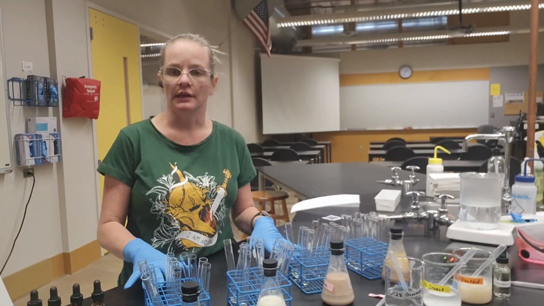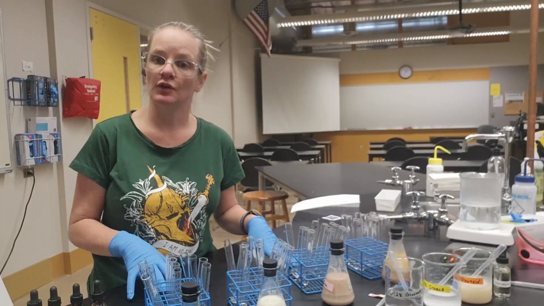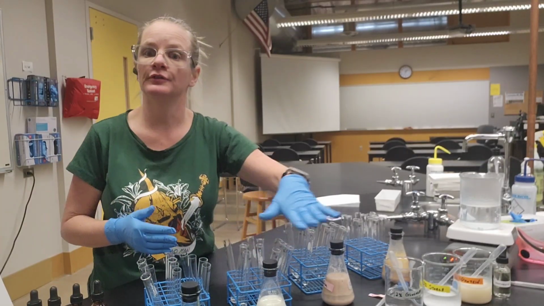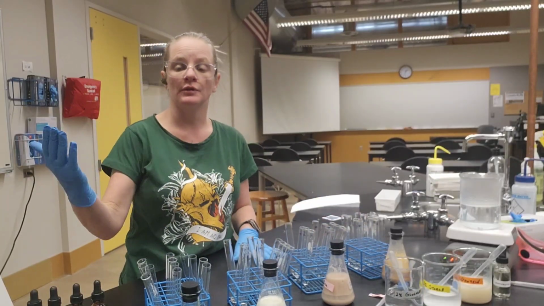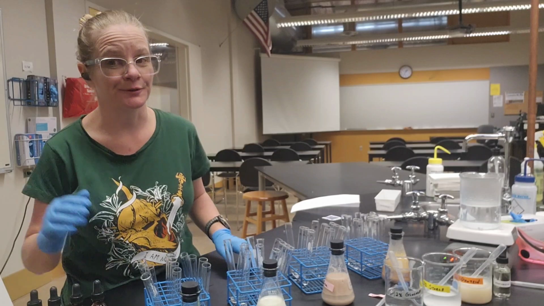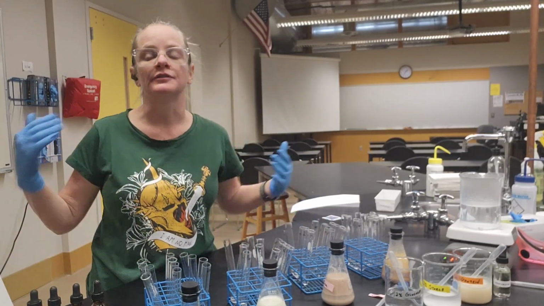The reason that we need negative controls when we're doing qualitative tests like this is so that we can compare our experimental group, right, our foods that we're testing, to something that we know is a negative result. Now, if we end up getting a positive result in our negative control, we know that something went wrong. There was some contamination somewhere. Somebody messed up.